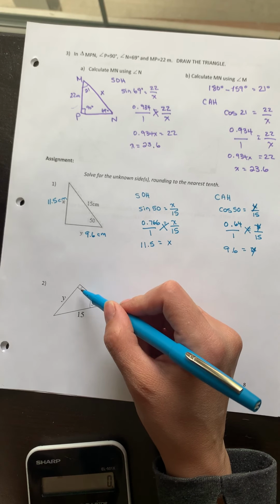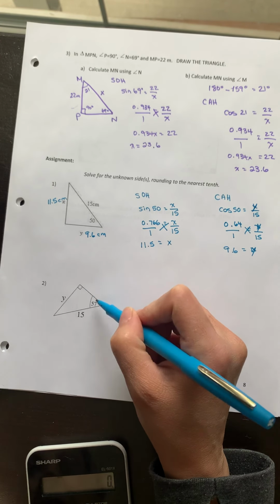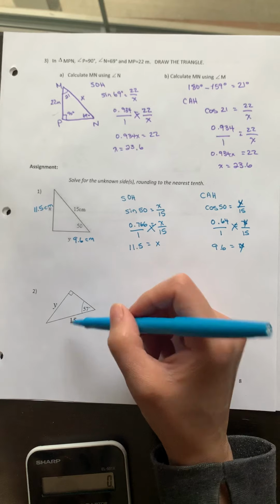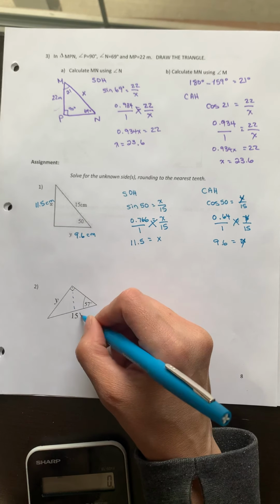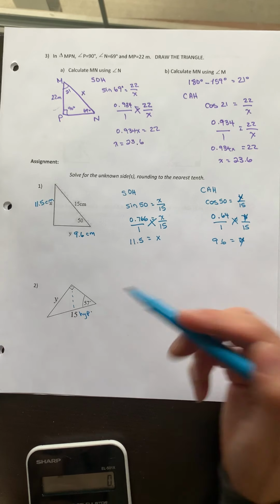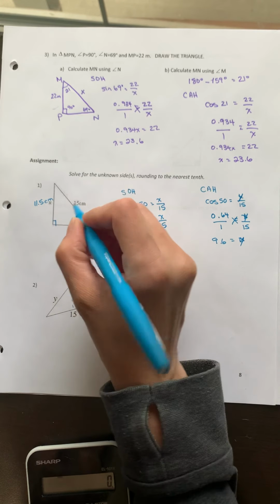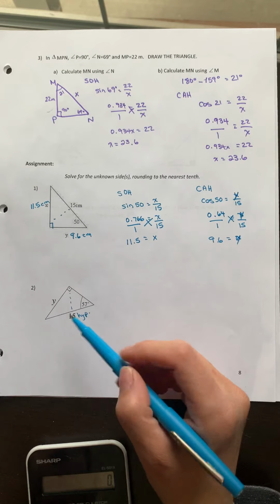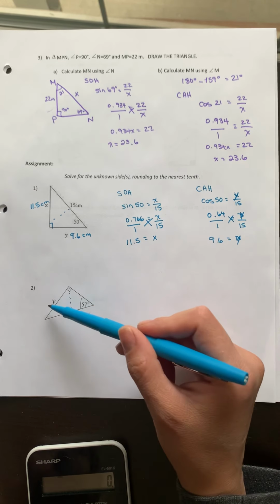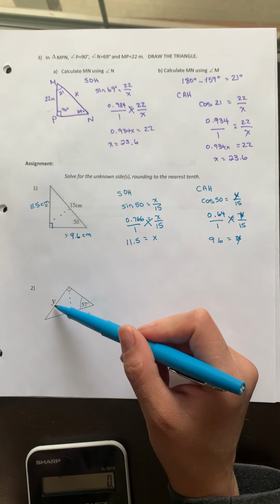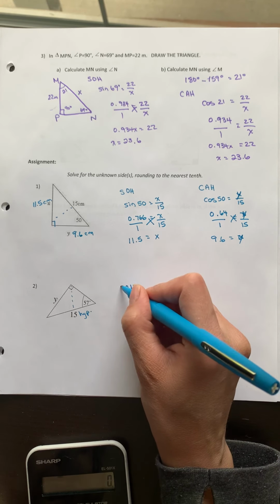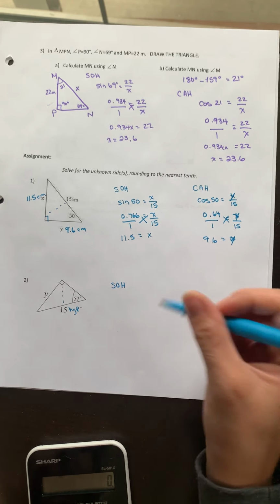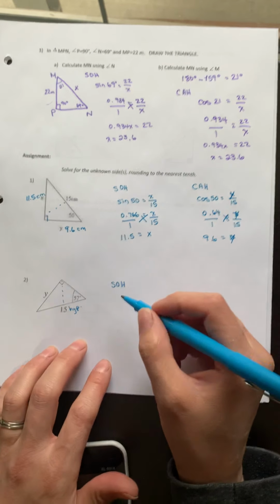Now for this one here, I've got two angles. I have the 90 degrees and the 57 degrees. This is my hypotenuse. Remember that the hypotenuse is always across from the 90 degrees. Always, always, always. So 57, looking for the y, I'm looking for opposite over hypotenuse, which is my sine.